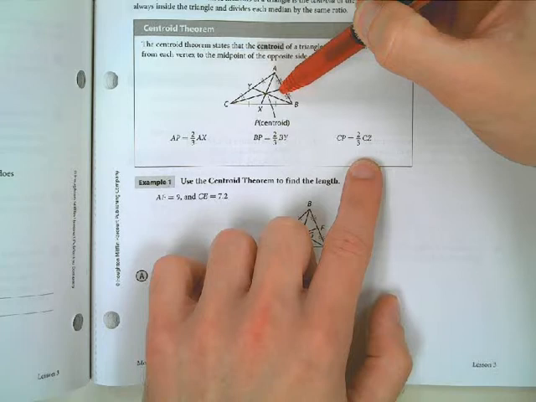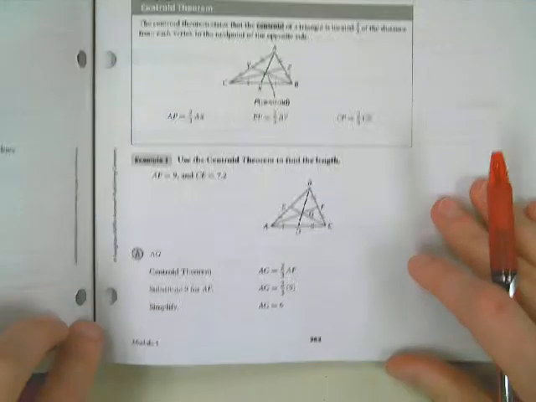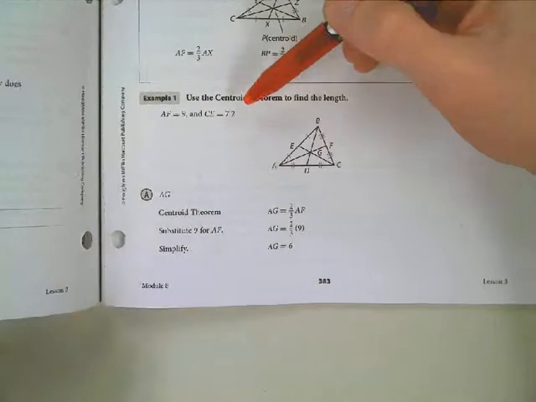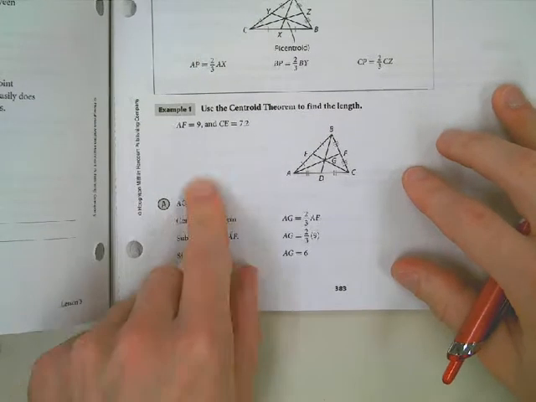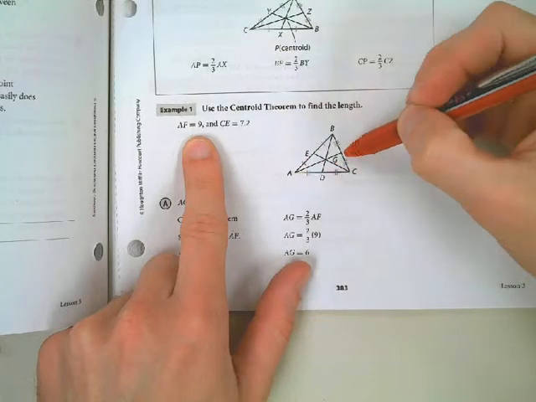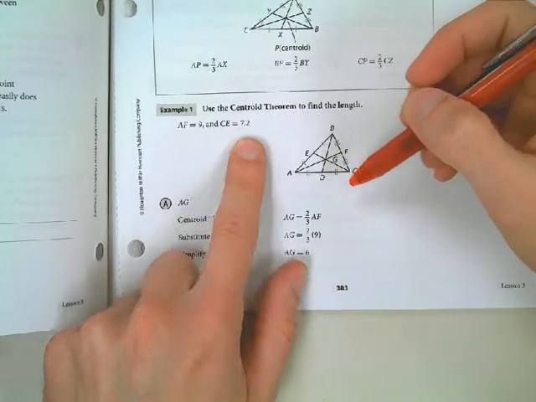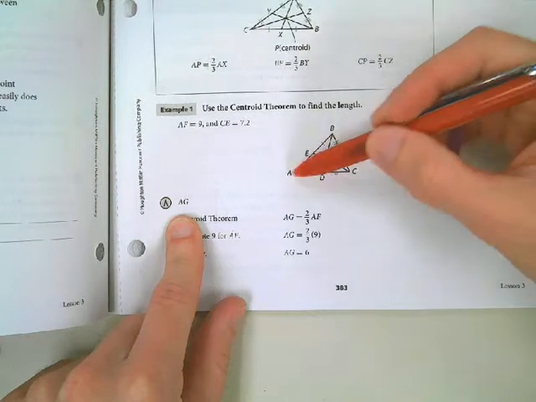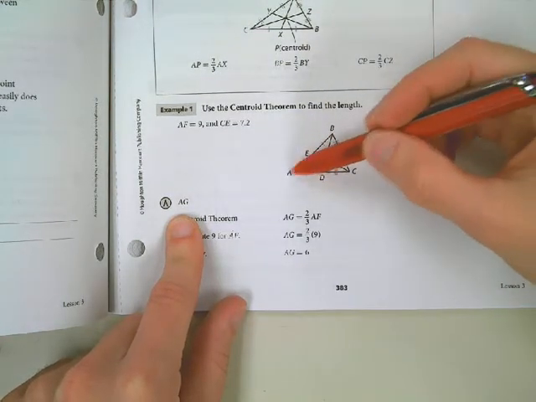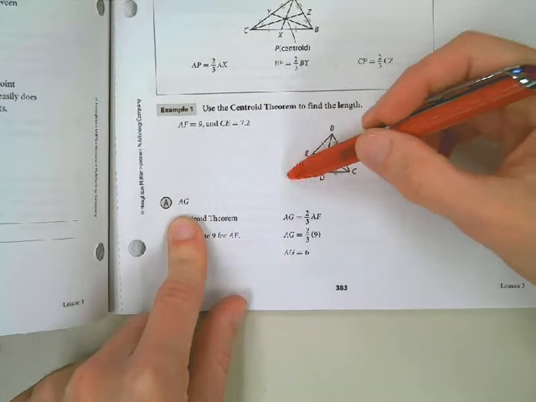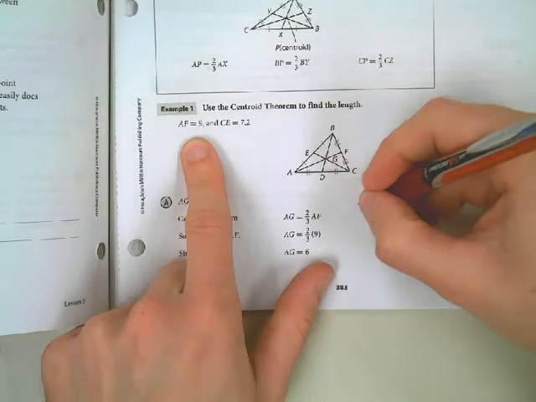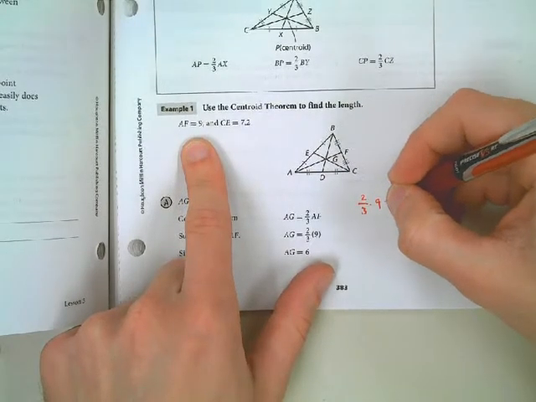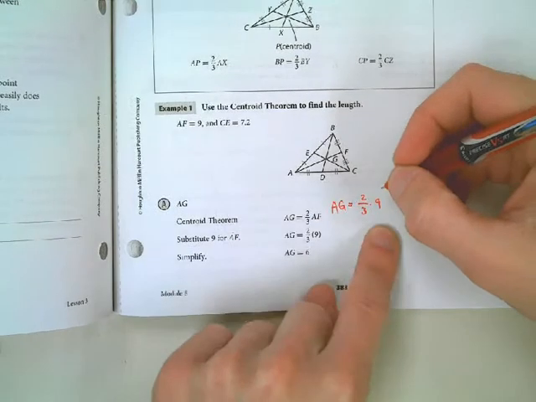So let's look at some actual problems here. In this first one, example 1, it says use the centroid theorem to find the length. In this case, we are asked to find AG. AF from A to F is 9, and C to E is 7.2. AG is a part of segment AF, so what fraction of AF will AG be? 2/3. So if AF is 9, we do 2/3 times 9, and that will equal AG.